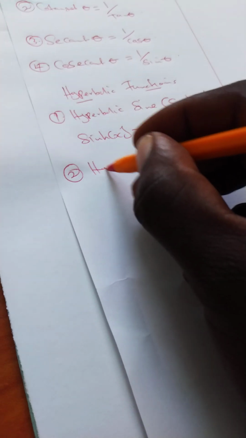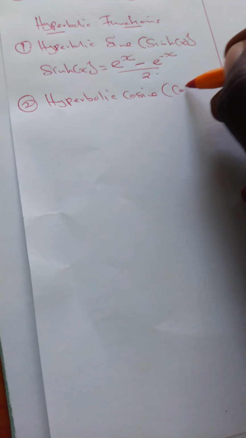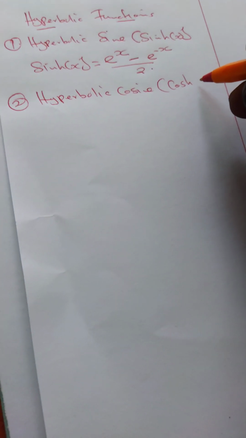Number 2 is the hyperbolic cosine. The hyperbolic cosine is usually abbreviated as cosh of x, and it takes the formula exponential of x plus exponential of negative x all over 2. Number 3, hyperbolic tangent.